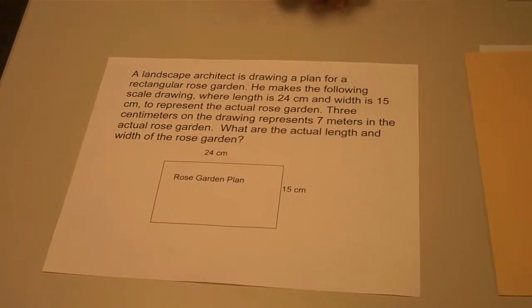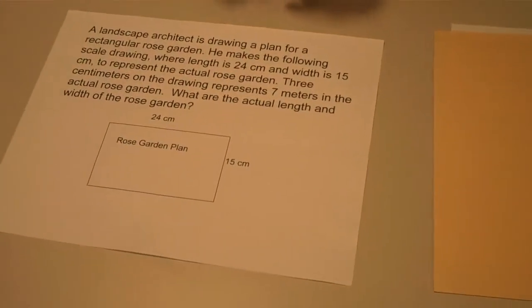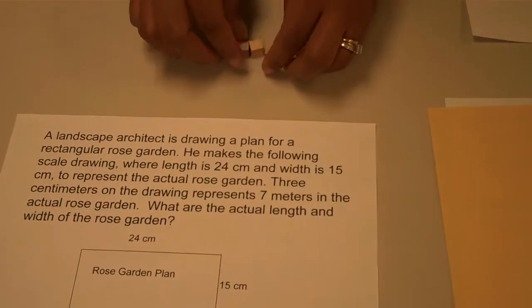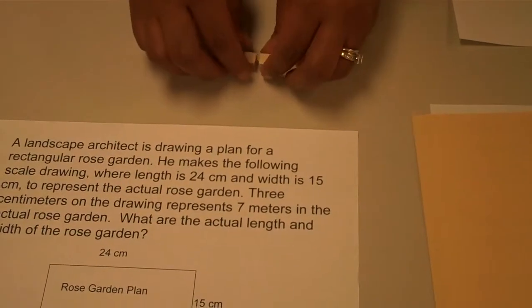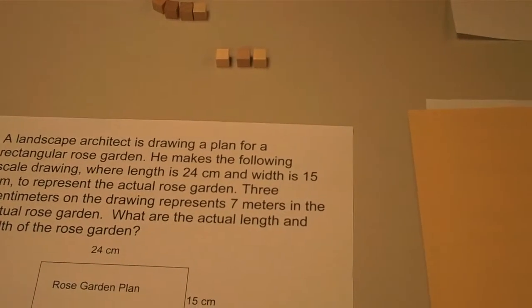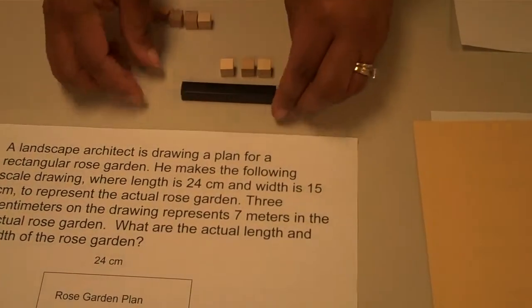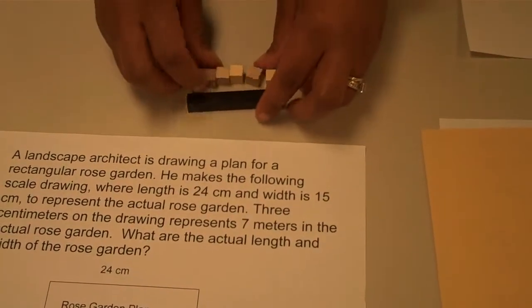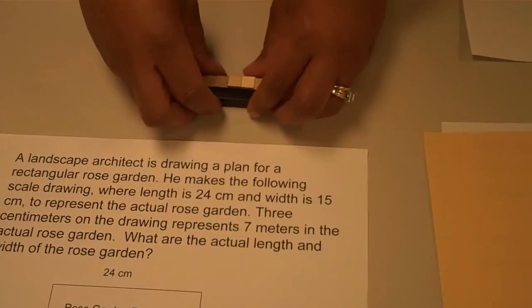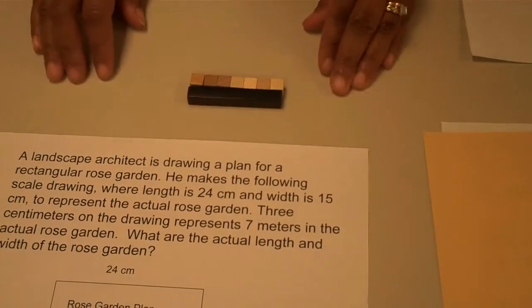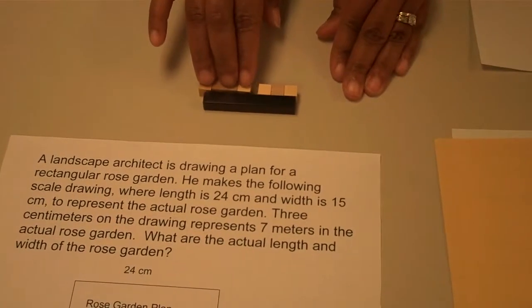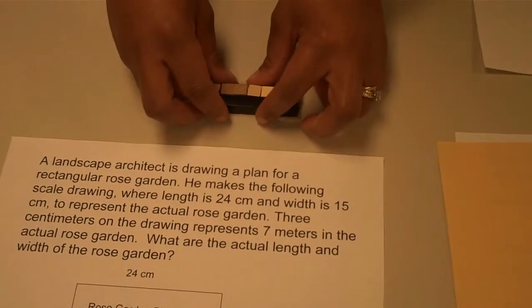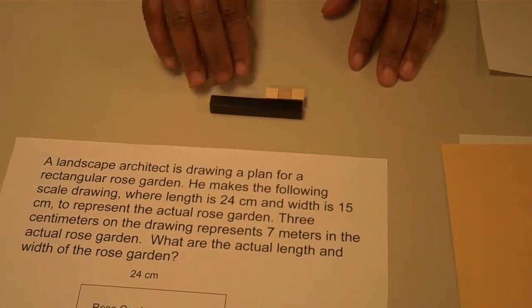We will use centimeter cubes to represent the 3 centimeters in the garden. So we have 3. We will also use a black Cuisenaire rod to represent the 7 meters because, as we see, this rod is 7 meters long. So we will not need these 4. So the rod is 7 units long, but we do not need these 4. So we're going to move that.